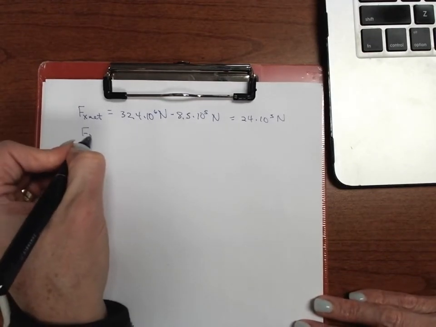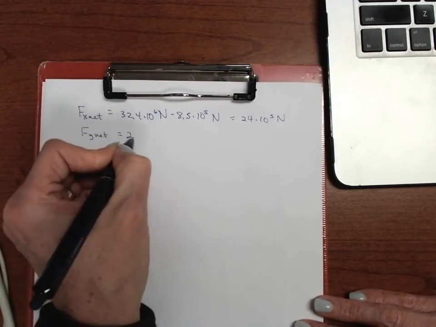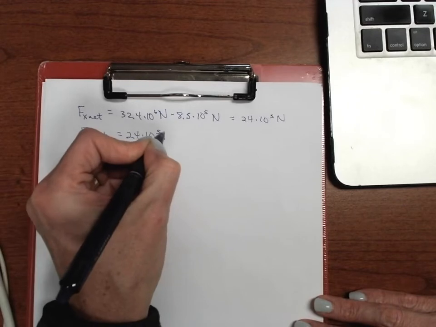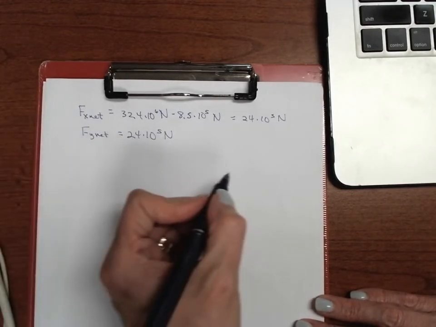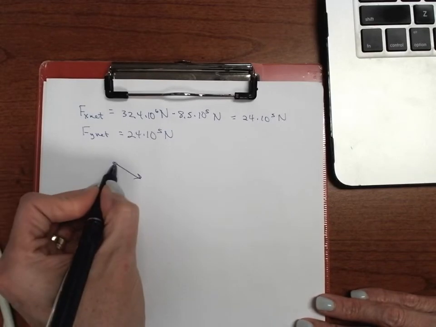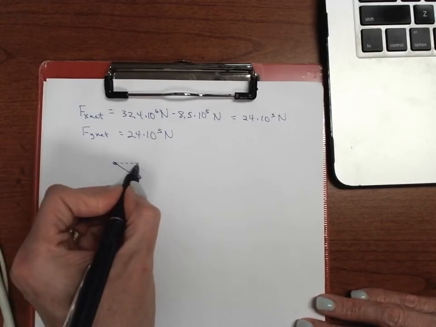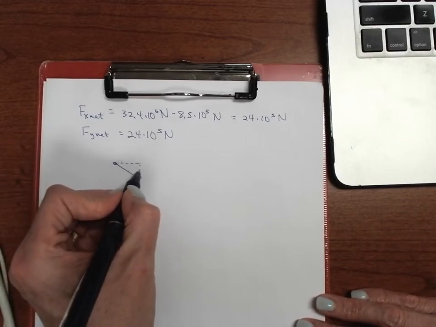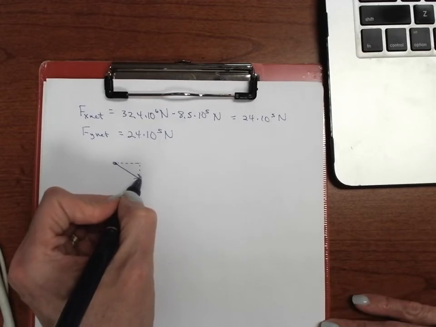And the same thing with y, 24 times 10 to the 5th newtons. And so now I have this new arrow pointing this way. I came up with an x component, that's my 24 times 10 to the 5th. My y component, that's my 24 times 10 to the 5th.